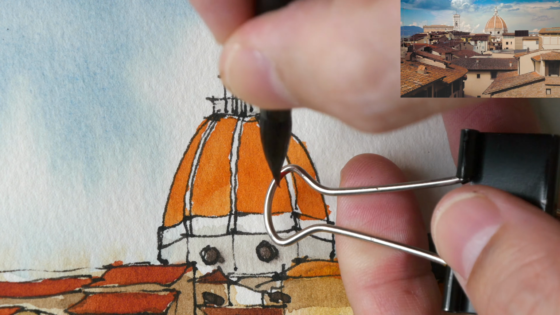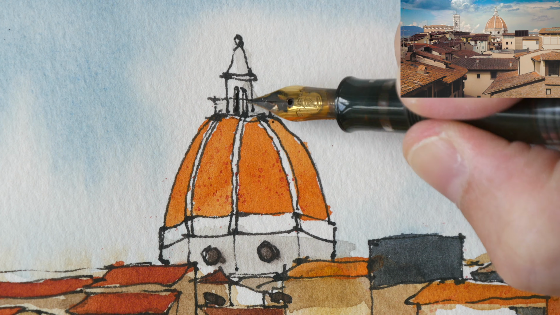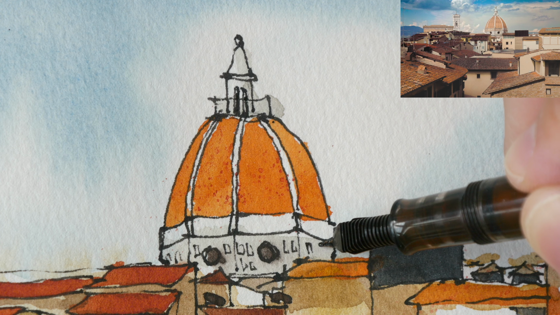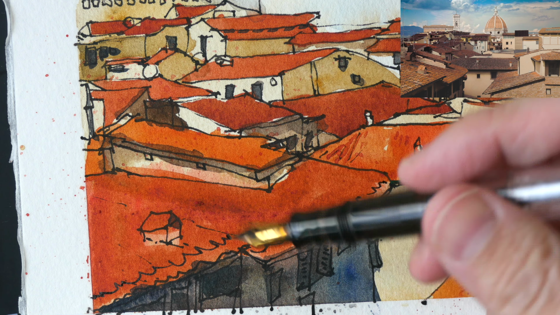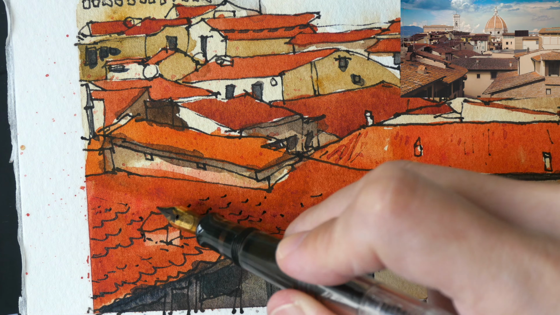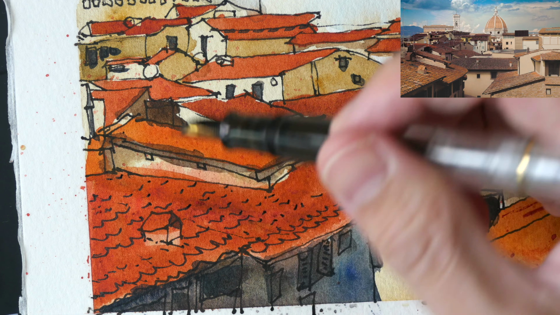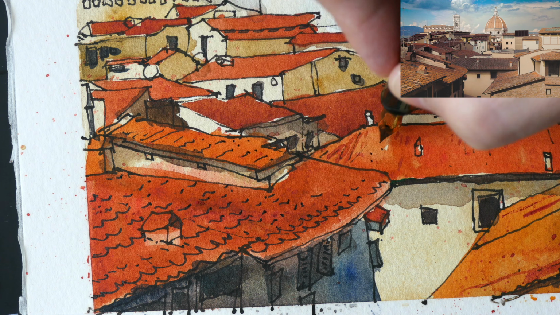I'm using the clip to add splatter marks onto the page, and I'm using Deep Scarlet to add those darker splatter marks. I wanted to add some more details to the roofs in front, to the roofs in the foreground, because for elements in the foreground you can see more details, so you can add more details there to create the illusion of depth. As for the roofs in the background, you don't have to add details for them.